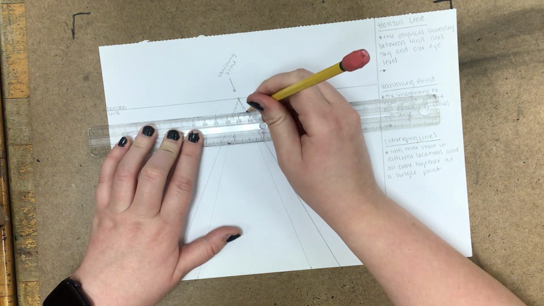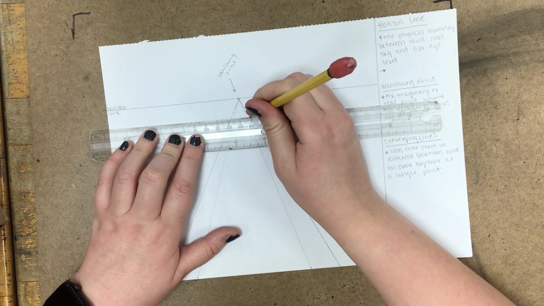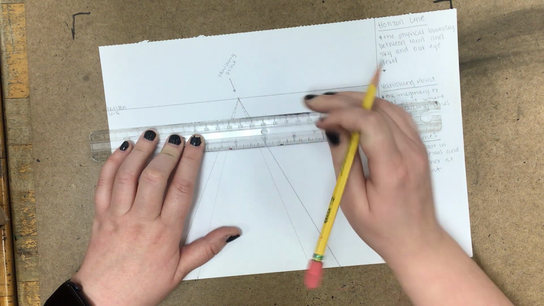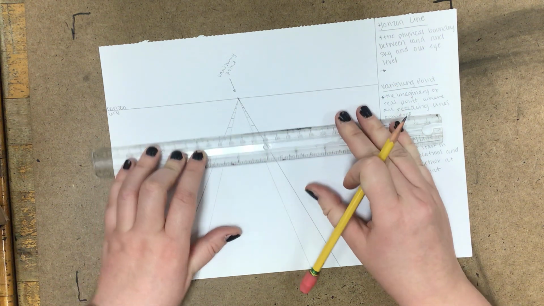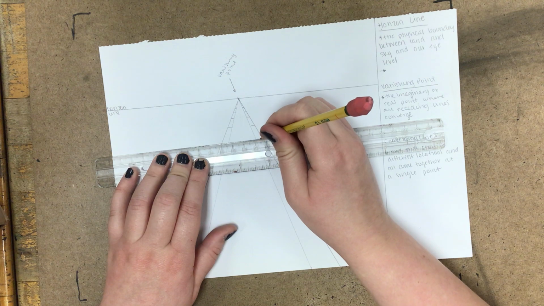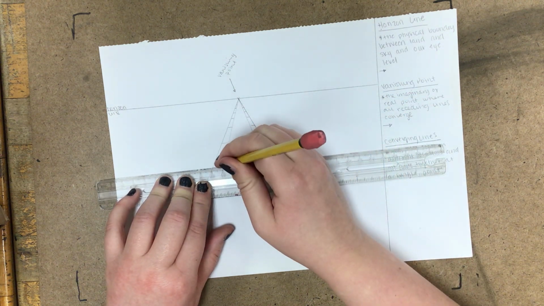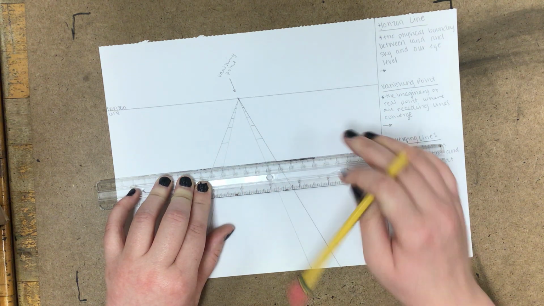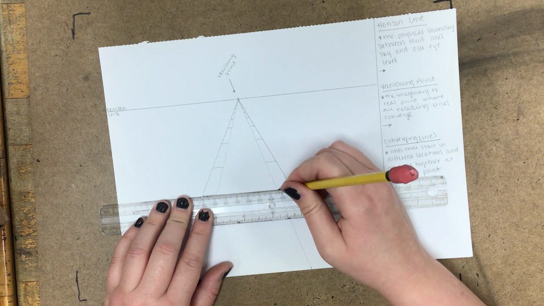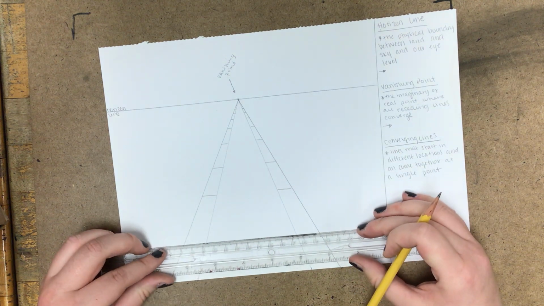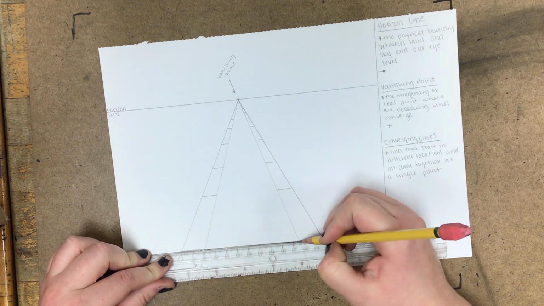When you think about staring down a street, things tend to look smaller the farther in the distance they are. They also look like they're closer together. So while we're making these lines, they're going to get farther apart from each other the closer they get to us, or the farther away they get from the horizon line. And I know sidewalks are usually more square or small rectangles, but for this we're just going to make them nice and long.